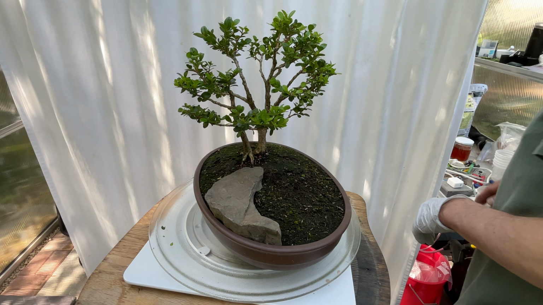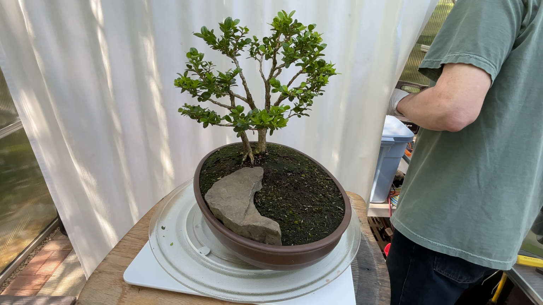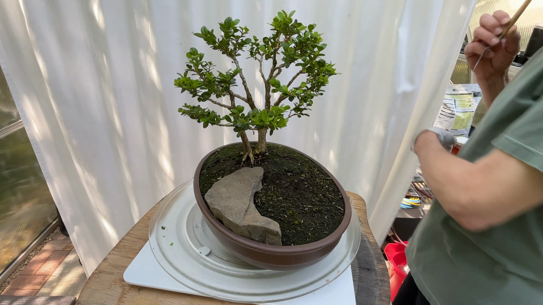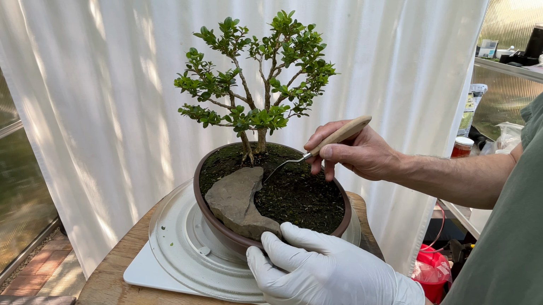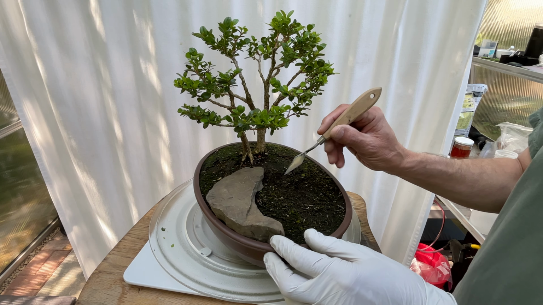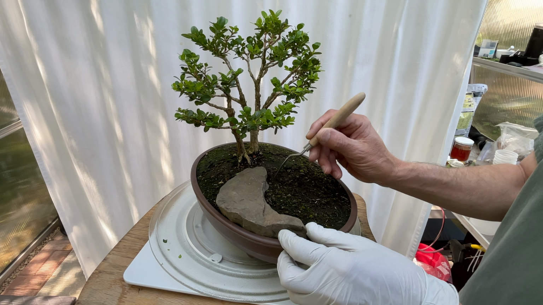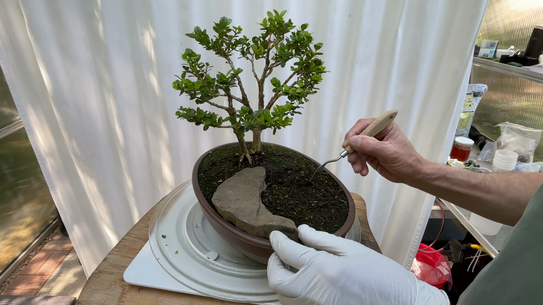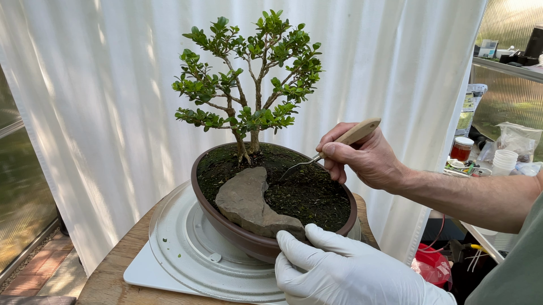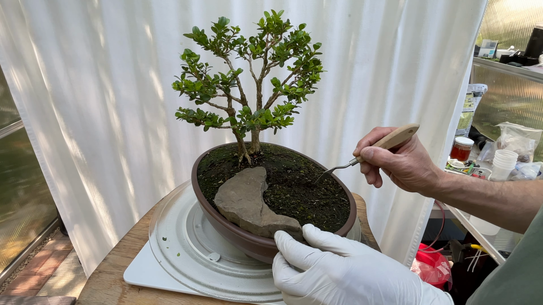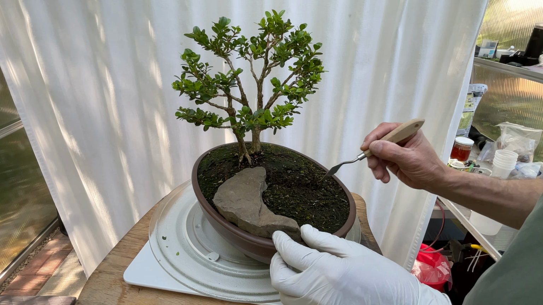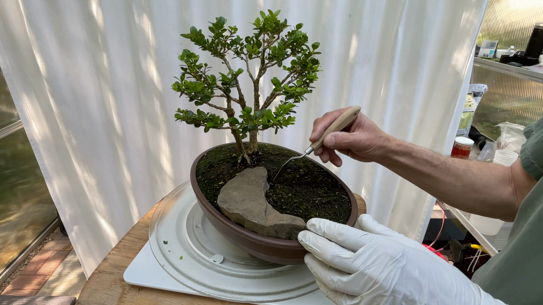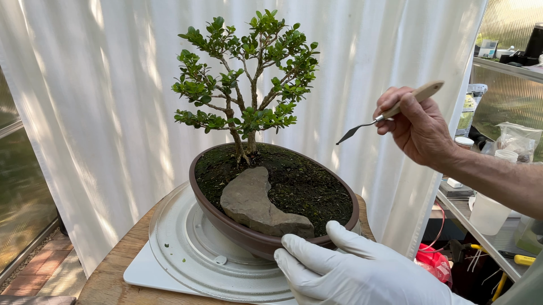But I'm just not sure how that's going to work. So I was thinking about those glass beads, those blue glass beads, but I'm wondering if they'll look too artificial. I do want to give something a try. Sand, that might be okay.